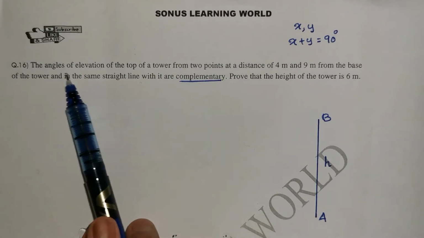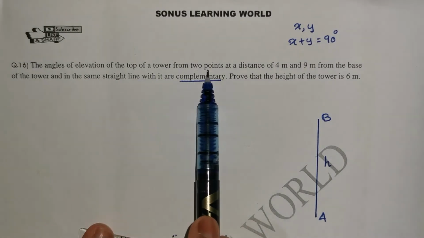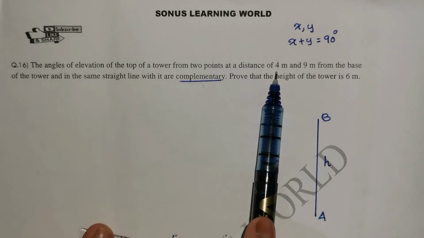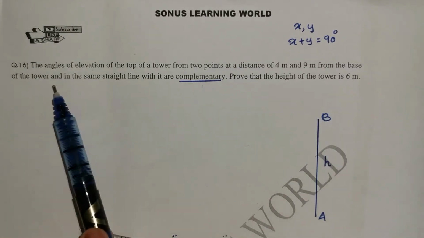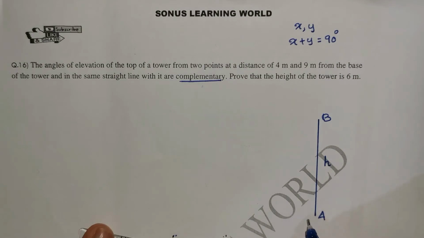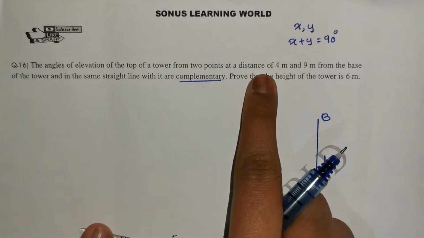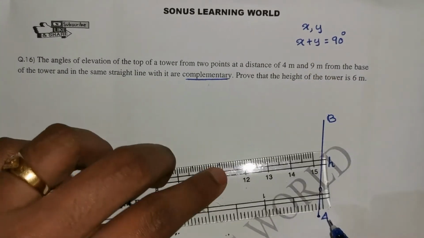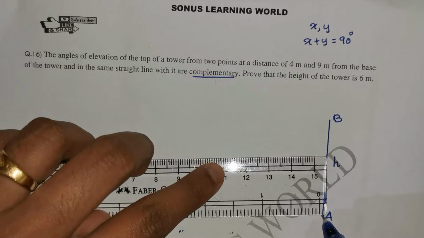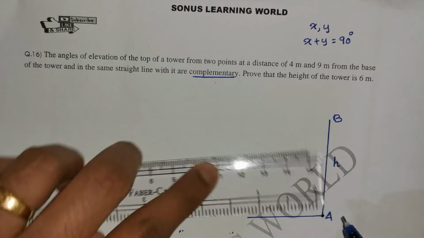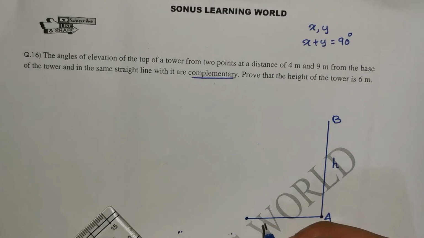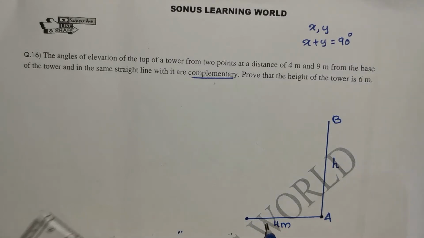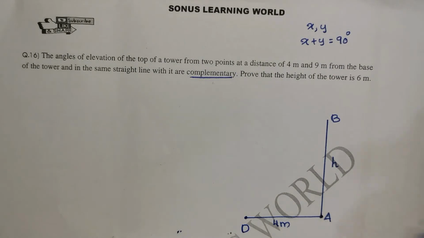Then the angles of elevation of the top of a tower from 2 points at a distance of 4 meter and 9 meter from the base of the tower. So this is the base of the tower. So we have 2 points, 4 meter and 9 meter from the base of the tower. First we can draw this 4 meter. Let this be the first point, which is 4 meter from the tower. Let this be our point, and I am giving it as D.